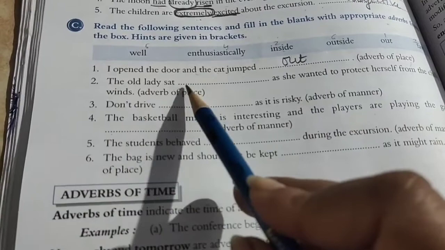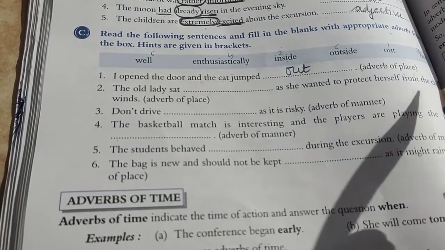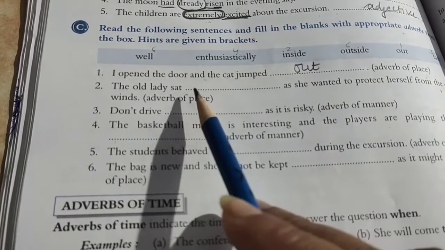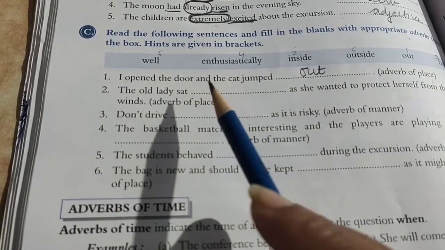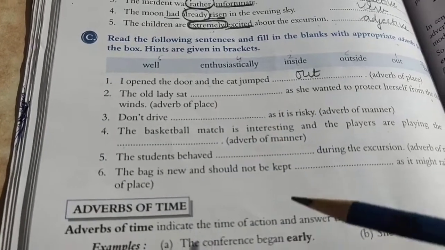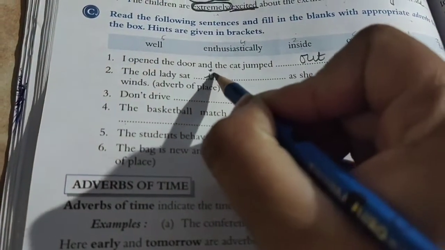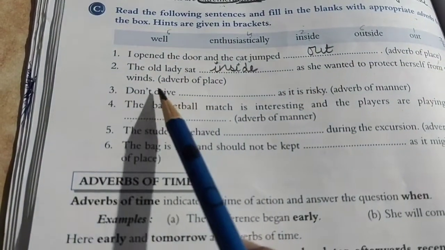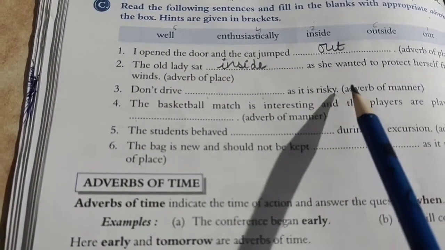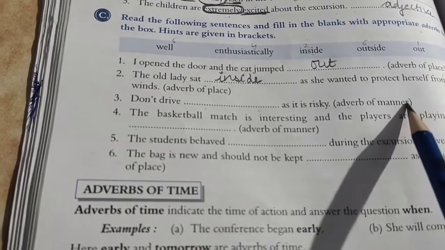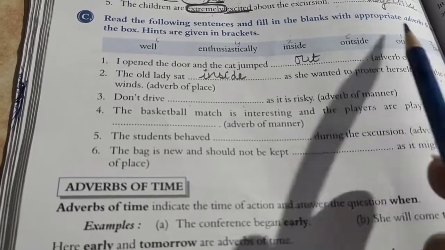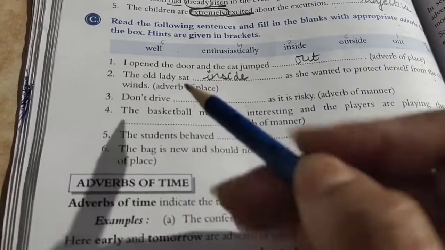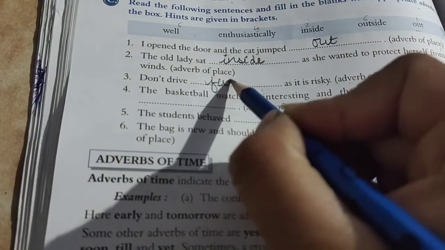The old lady sat dash as she wanted to protect herself from the chilly winds. Adverb of place. So if we want to protect ourselves from the chilly winds, where we sit? Inside. So that second one is what? Inside, which is adverb of place. Next is don't drive dash as it is risky. Adverb of manner. The words are well, enthusiastically, inside, outside, out, and fast. So what is the exact answer here? Fast.